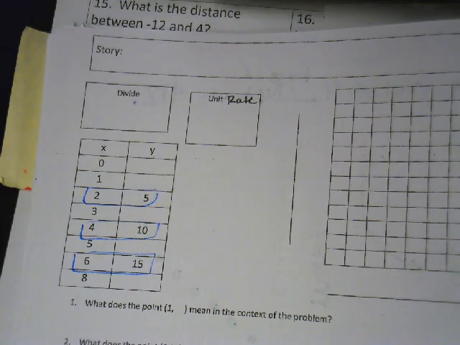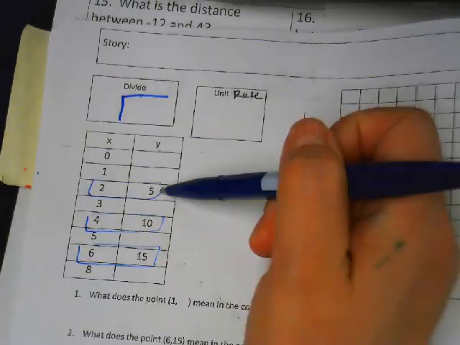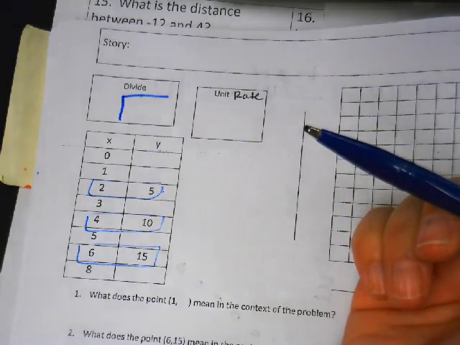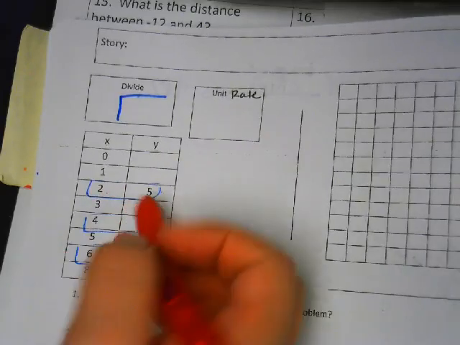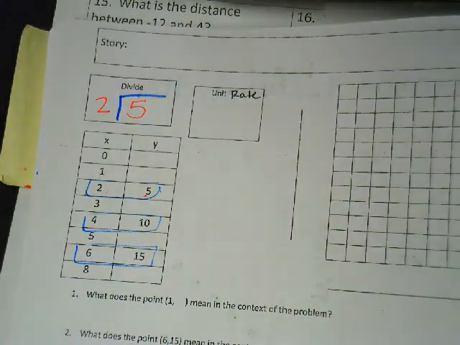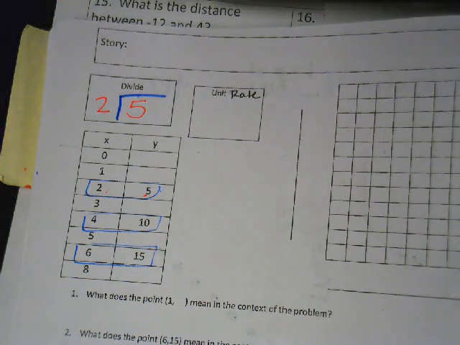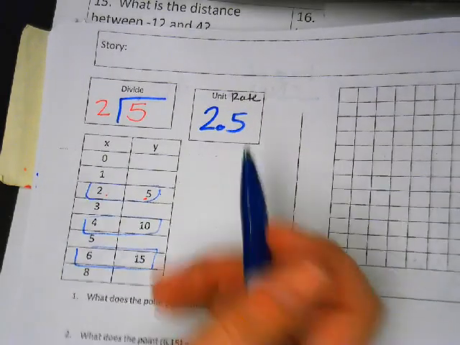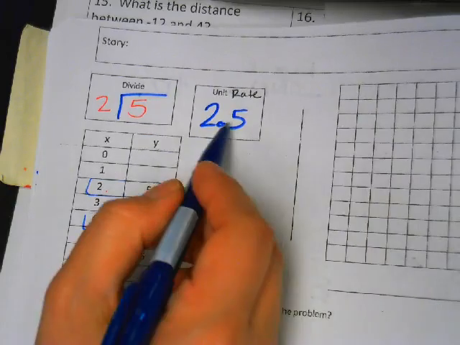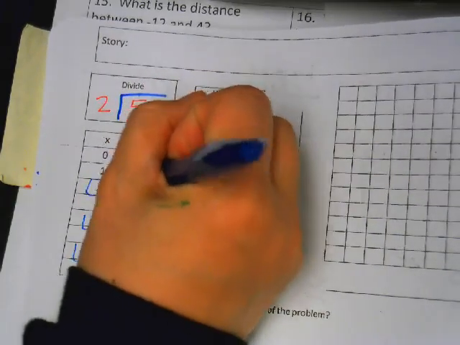Divide. Very good. So, of the 3 that I gave you, you have to pick one pair to divide. I would pick the easiest one to divide. 2 and 5 would be the easiest ones. You would put the 2 outside and the 5 inside. And what is our unit rate? 2.5. Very good. So, where would I put the 2.5 in my table? Next to the 1. Very good.